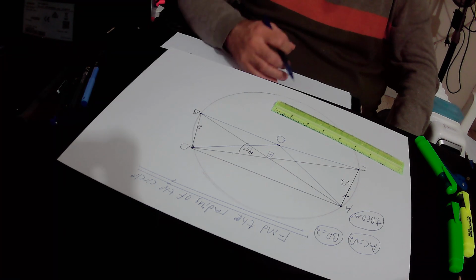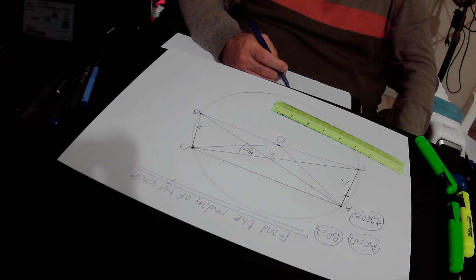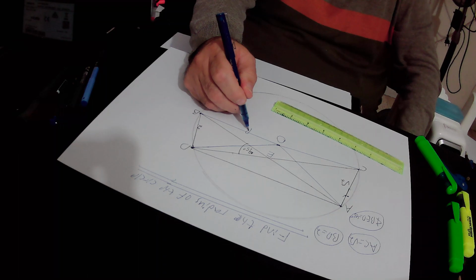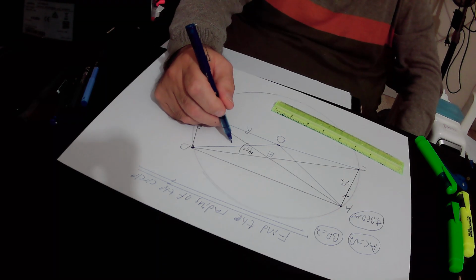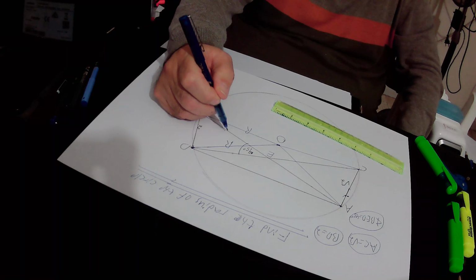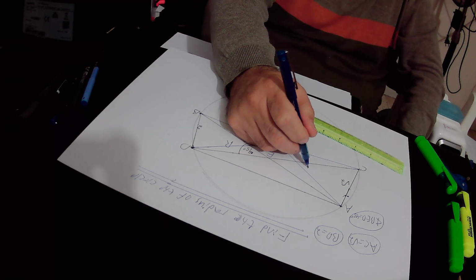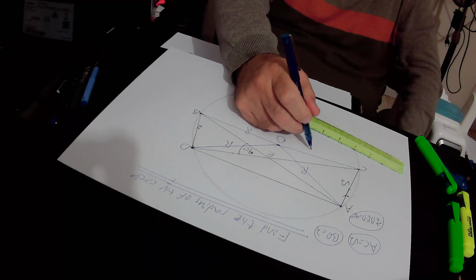This is exactly the definition of a radius. We define the radius of this circle as capital R, so OB equals capital R, OD equals capital R, OA equals also capital R, and finally OC equals capital R.